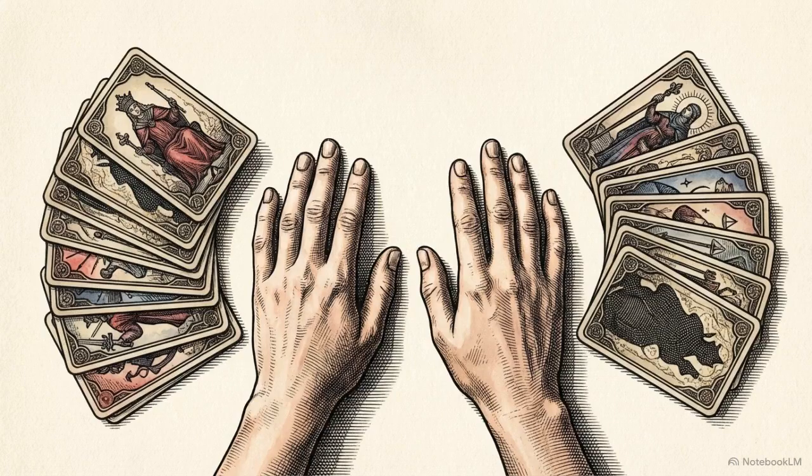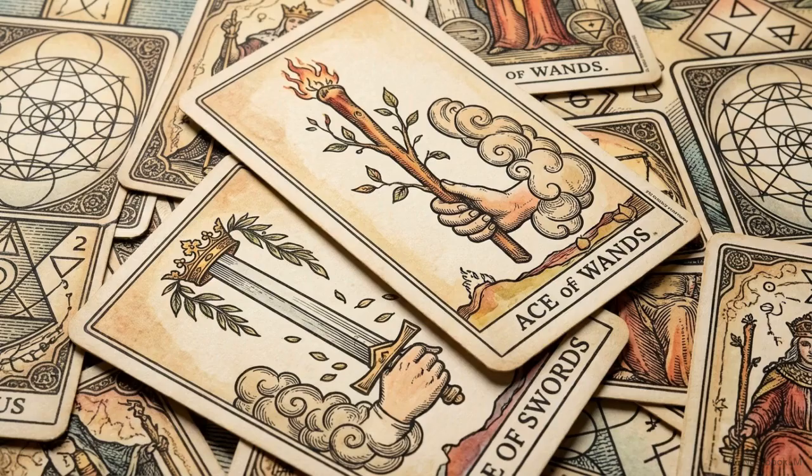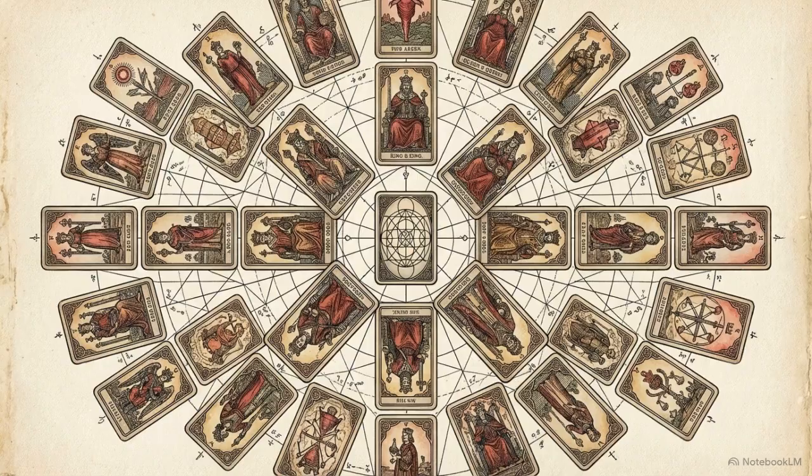We begin by separating the physical cards into 2 distinct piles based on their elemental polarity. Your first pile contains the wands, representing fire, and the swords, representing air. These are the active elements. They focus their energy outward, seeking to directly change or influence their environment.